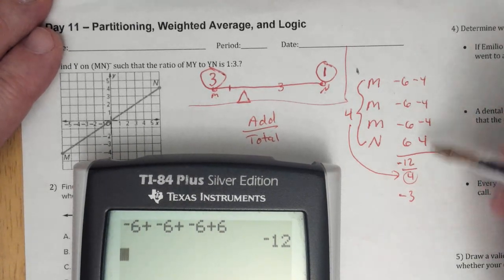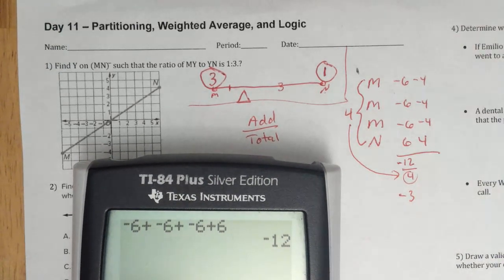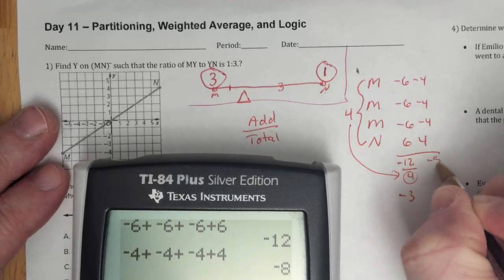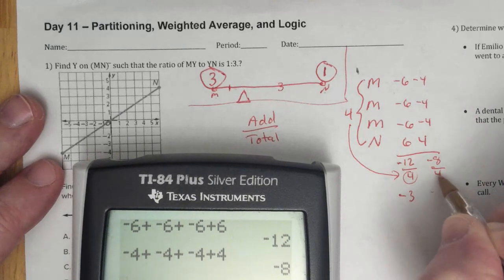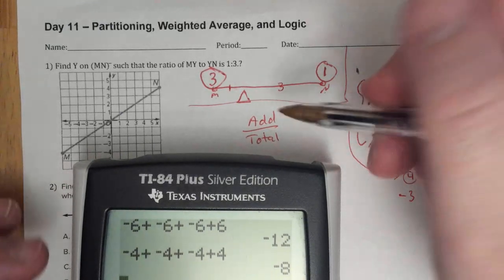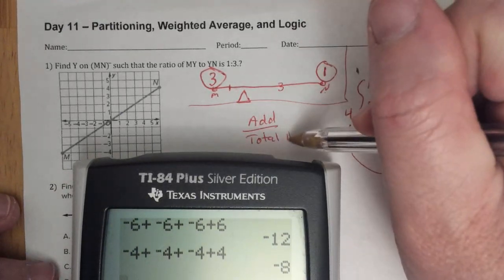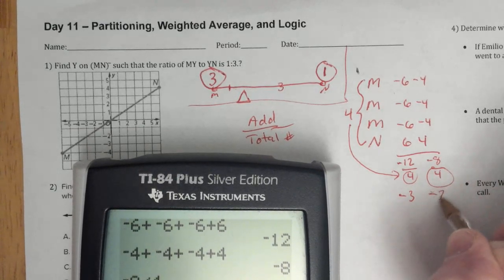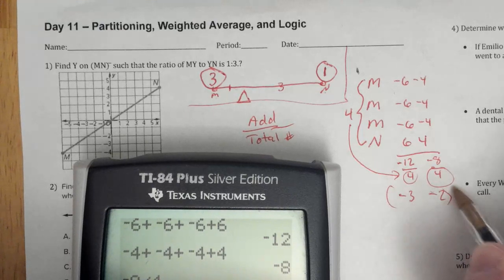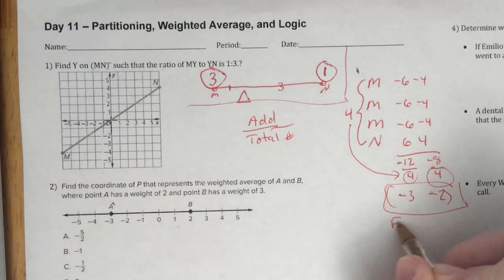All right, now we're going to do the same thing to the y's. We're going to add all those together. So -4 plus -4 plus -4 plus a +4. We get -8, and we're going to divide by the total, which is 4. If you don't want total, maybe like how many there are. Total number, I guess you can say. All right, so we got that. So -8 divided by 4, and we get -2. All right, so that right there is our coordinate, and that is where the fulcrum is.